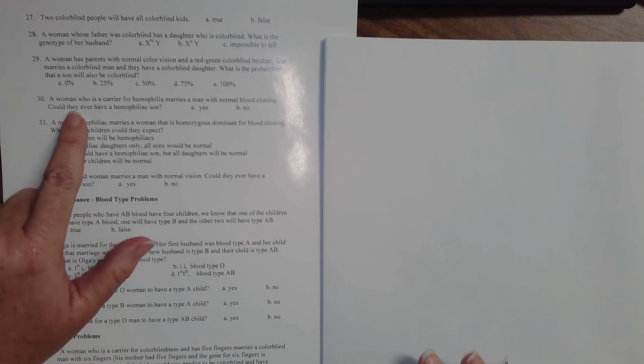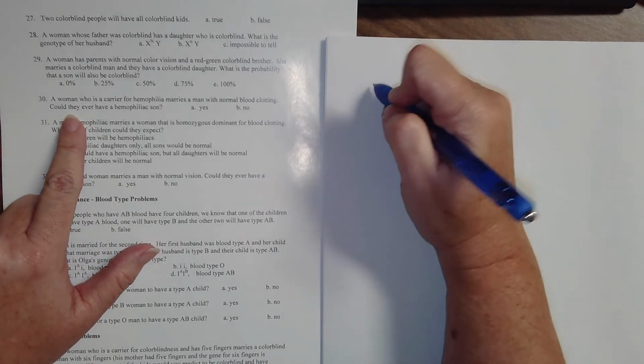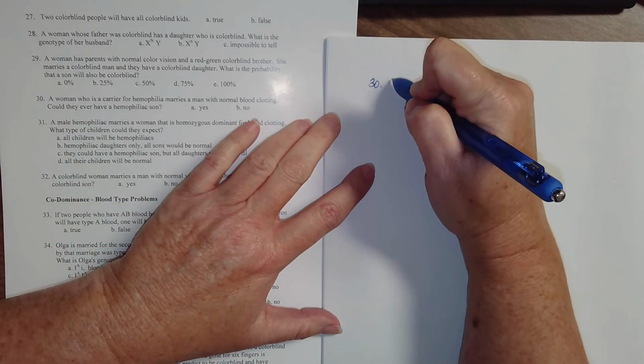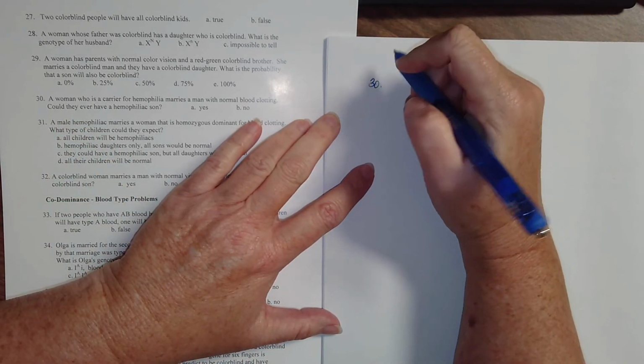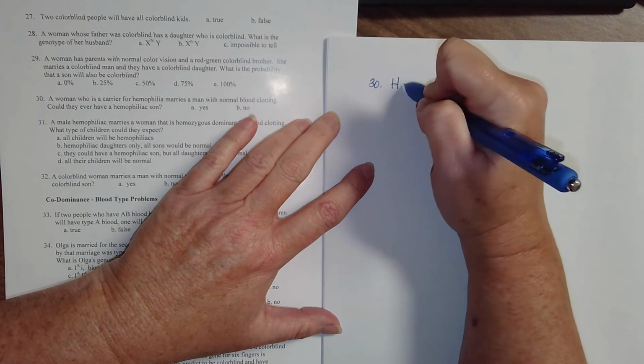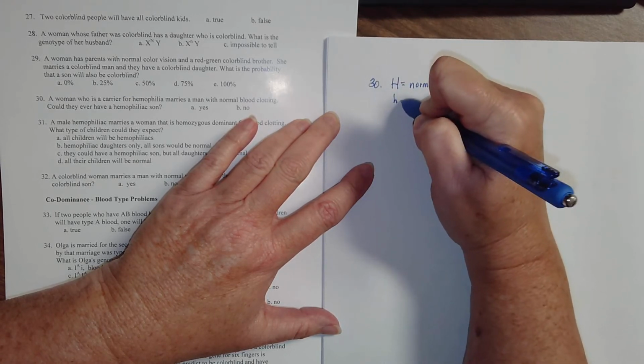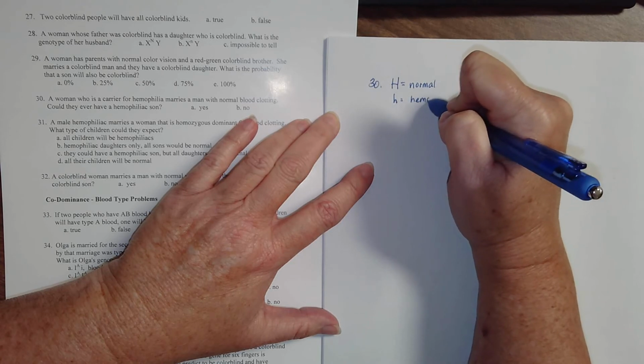So let's look at question number 30. Hemophilia is also a recessive X-linked trait. So capital H would be normal. Little h would mean hemophilia.